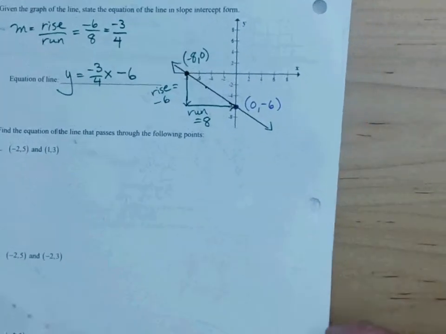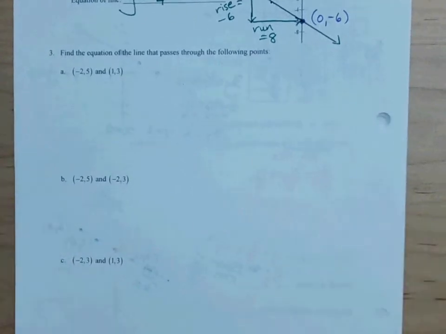Okay, so now if we want to find the equation of the line that passes through the following points, and actually I'll just do this in the next video.